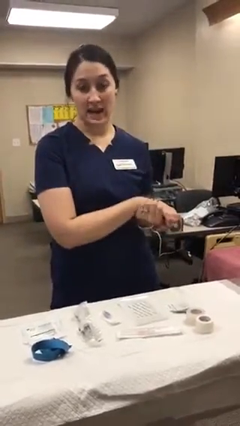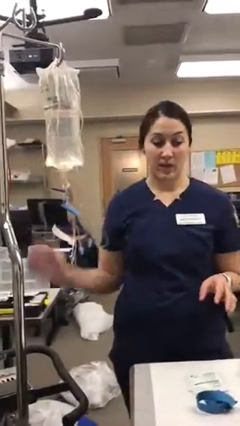I'm going to wash my hands, and then we are going to take all the supplies and the IV bag with us on this IV pole into the patient's room.